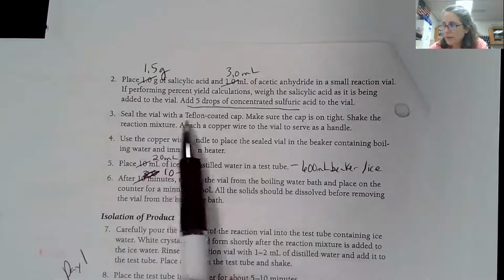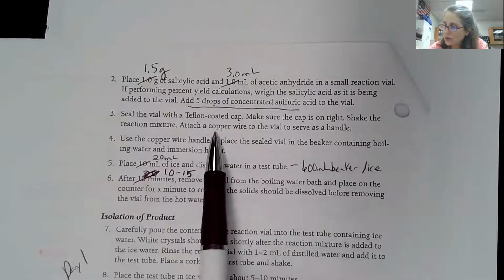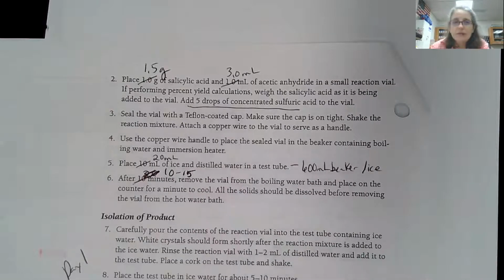We're going to put the cap on it, and then we're going to make sure it mixes, and then we're going to use a piece of copper wire, and you will see this in the video, to essentially hang the vial into the boiling water.